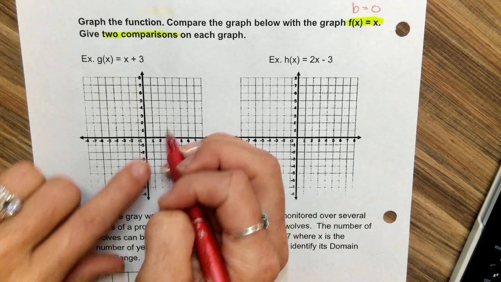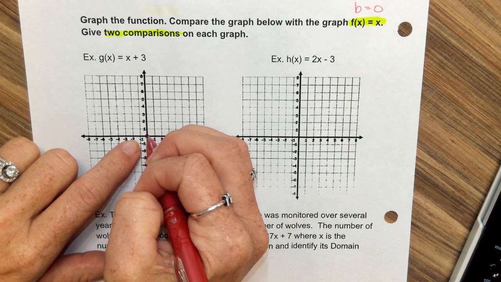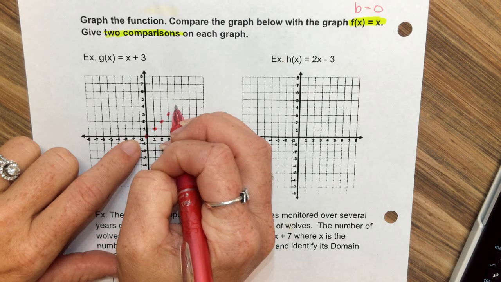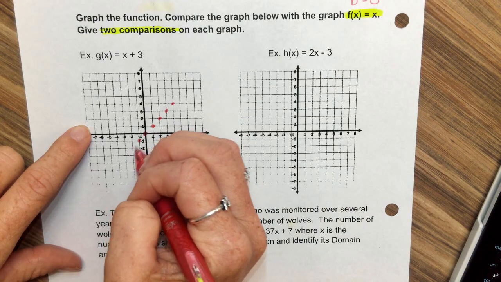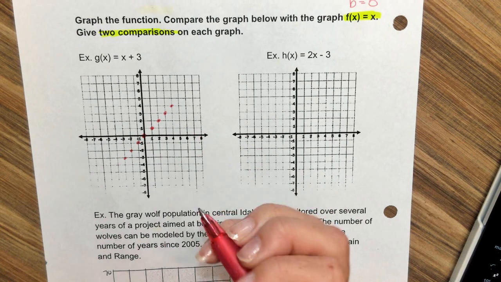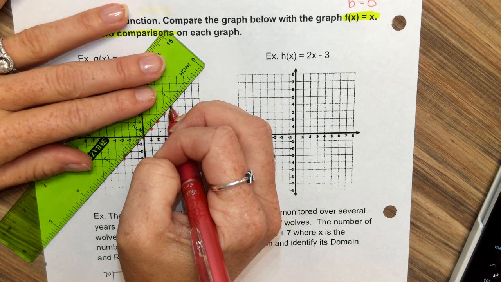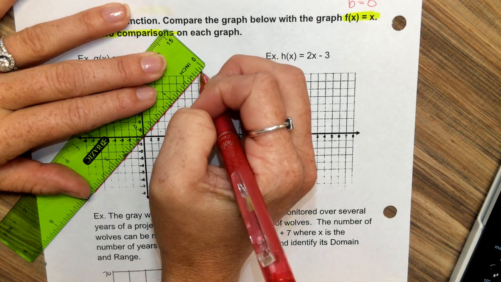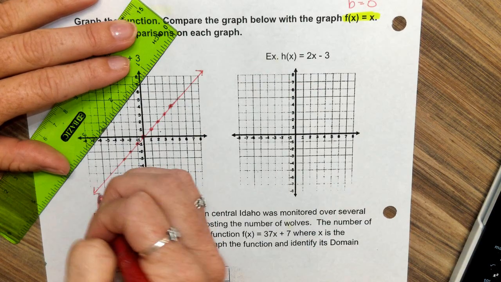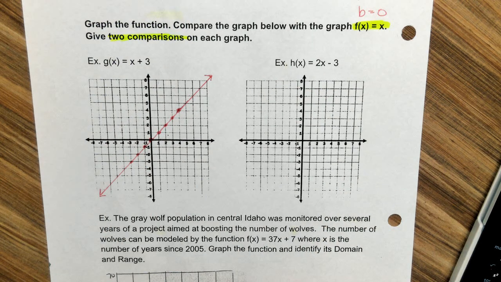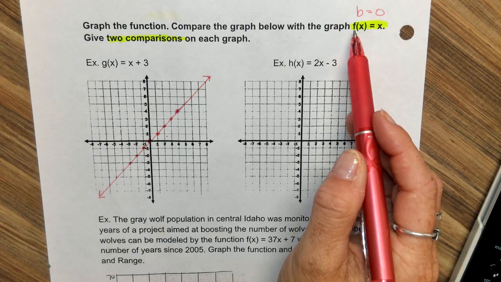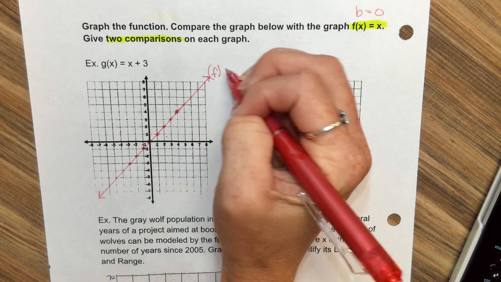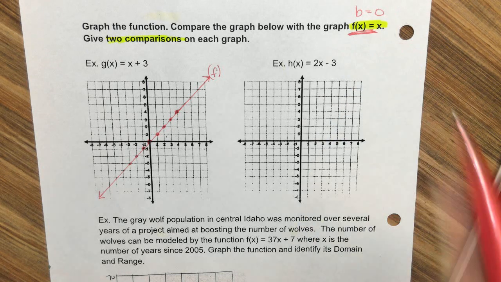All right, so everybody go to the first graph to 0, 0, put a dot. Go up 1 and right 1. You could also go down 1, left 1. Good. Connect your dots. And then you're going to name this function what? F. Which one did we just graph? We graphed this one.